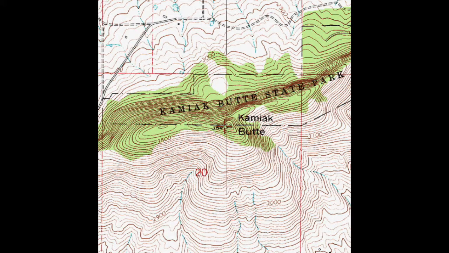We're now looking at a topographic map of Kamiak Butte. Located on the upper part of the green section is the north slope, and on the bottom the south slope. It's important to note and remember that for most of the year, in the fall, winter, and spring, the sun has direct sunlight on the south slope.